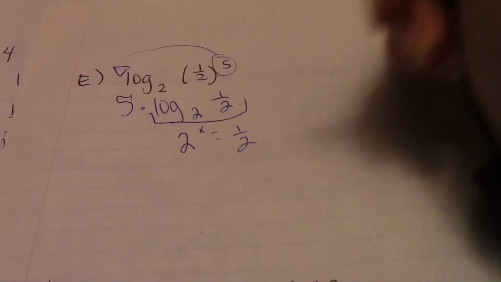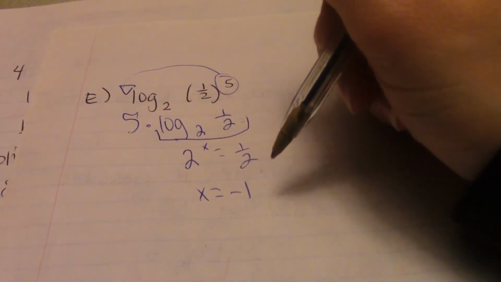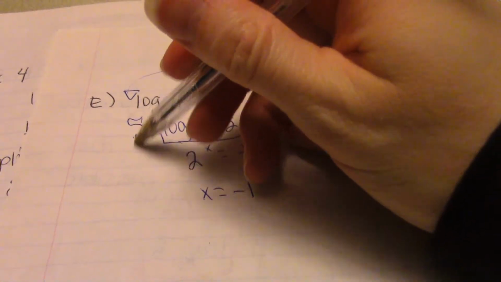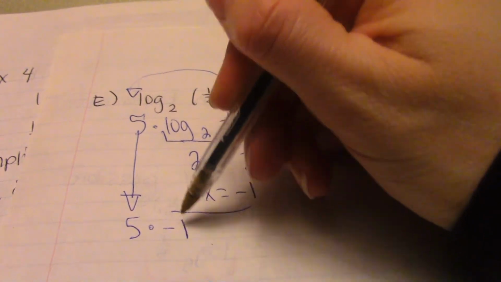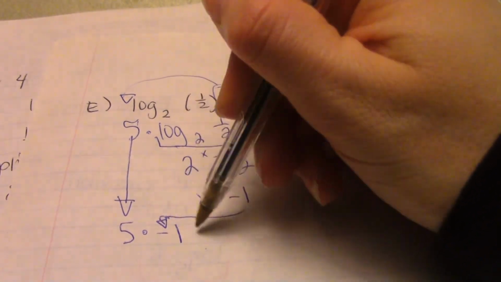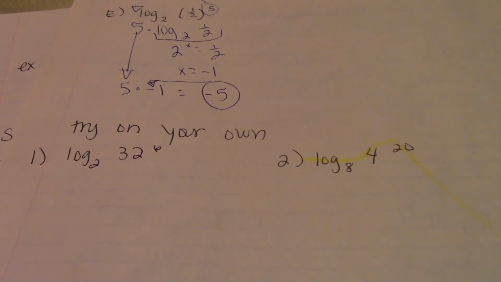Remember our negative number again. Because they're both 2s, it's a 1, but it's -1 because it went to the bottom. So this 5 times this -1 equals -5. Try these two on your own.